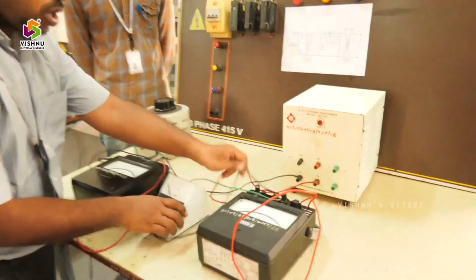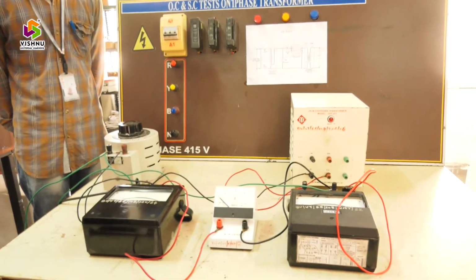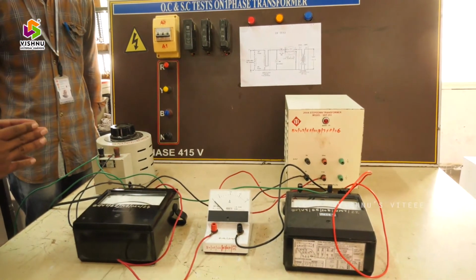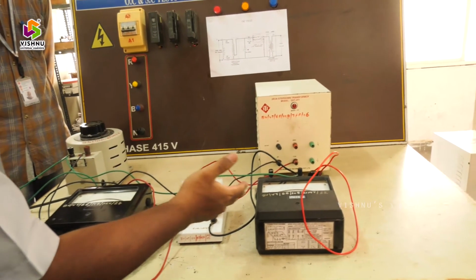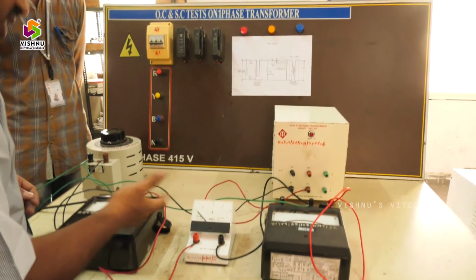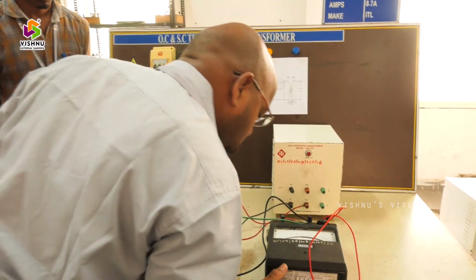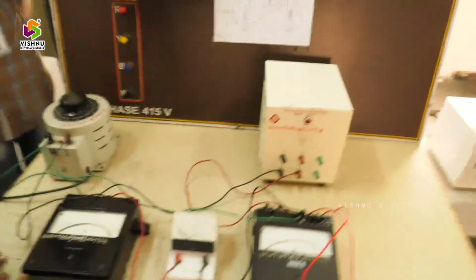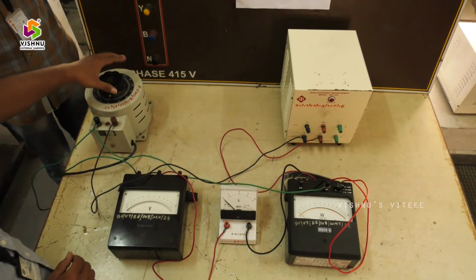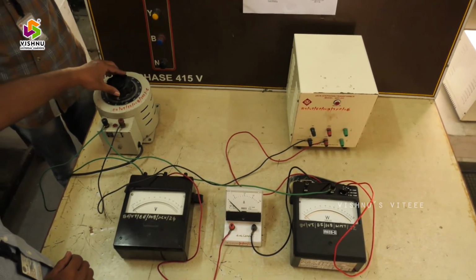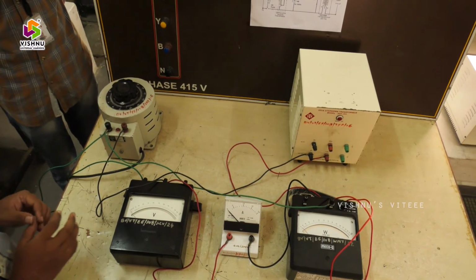Now we are conducting the experiment. Before starting, first of all we observe the meters' parallax error. All meters show 0.0 reading, 0 position. So without parallax error we start the experiment, and before starting we observe whether the knob of the auto transformer is maintained at 0 position or not. It is at 0 position, so now we are ready to start the experiment.